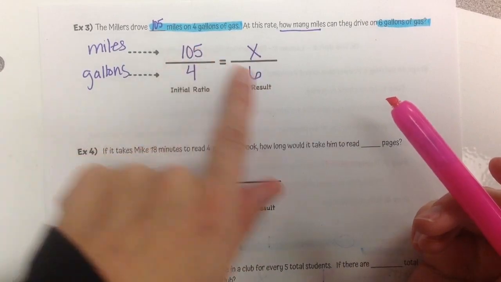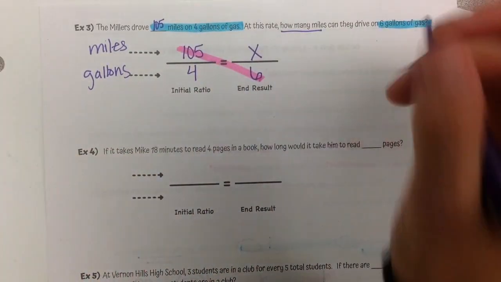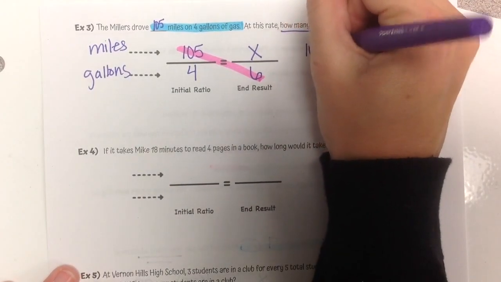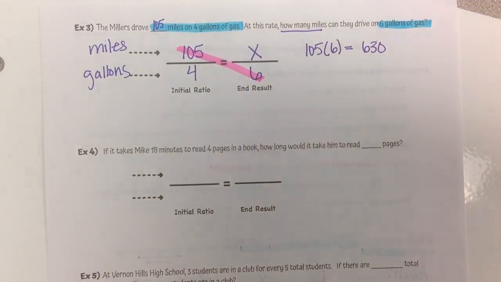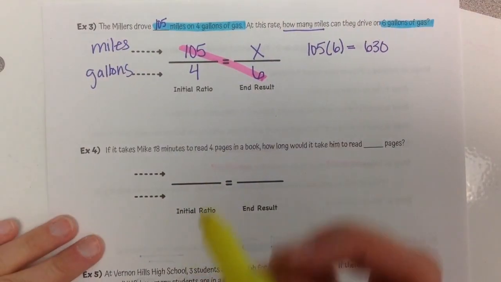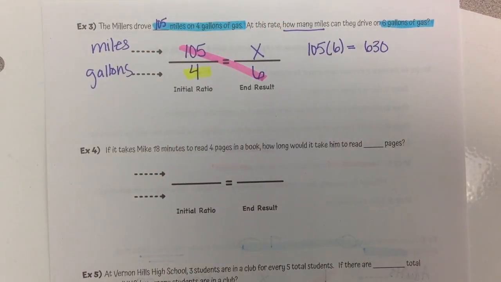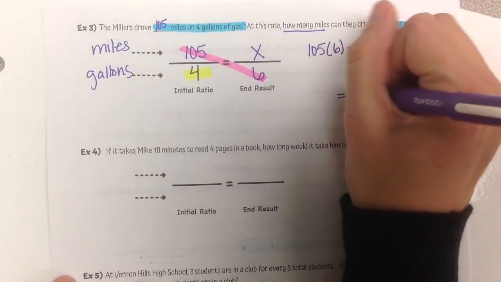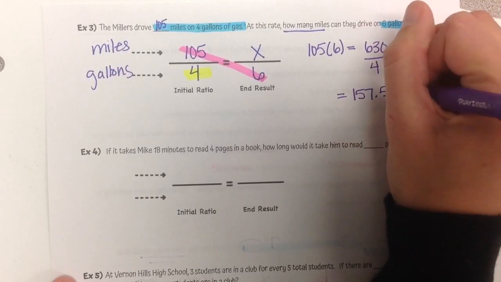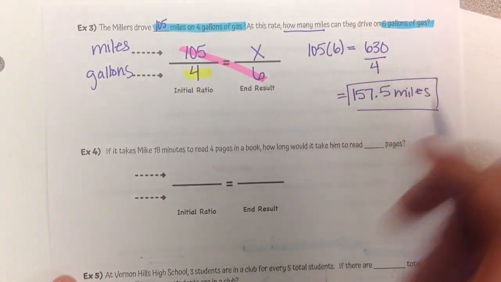Which diagonal has 2 numbers? This diagonal right here has 2 numbers, so we're going to multiply 105 times 6, which gives us 630. And then we're going to divide by the number that's in the same diagonal as the variable, which is 4. So divide that by 4, and we get 157.5 miles.